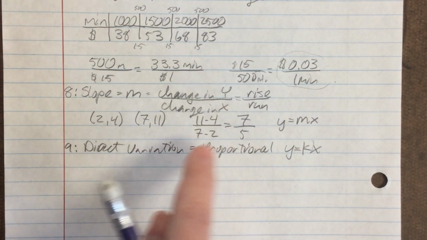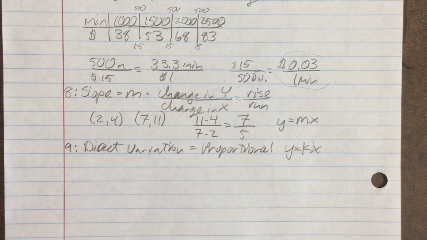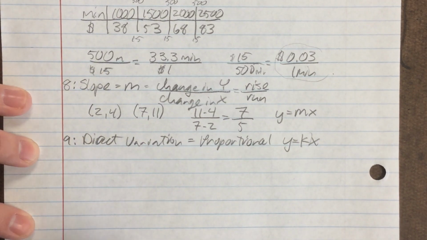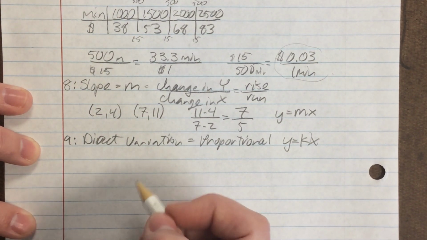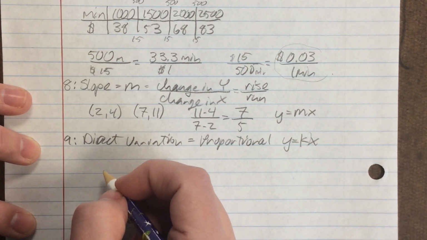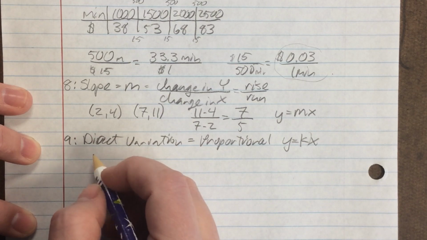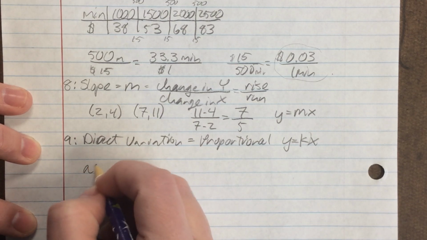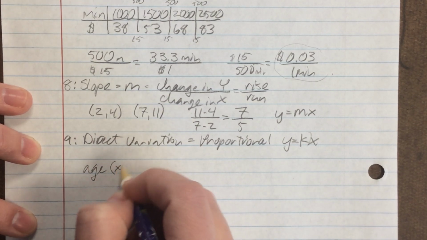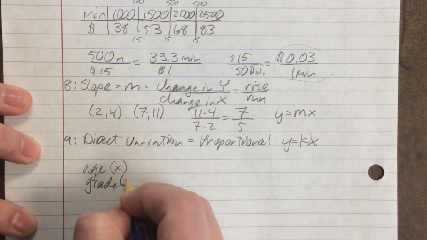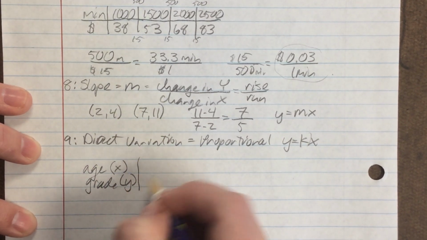With direct variation and being proportional, we have to make sure, especially when it's in a chart, that it also crosses through the point 0, 0. Okay, so we're gonna, I don't know where these numbers come from or a story that works for them, but I have a chart that has age, which is our x, and grade, which is our y.